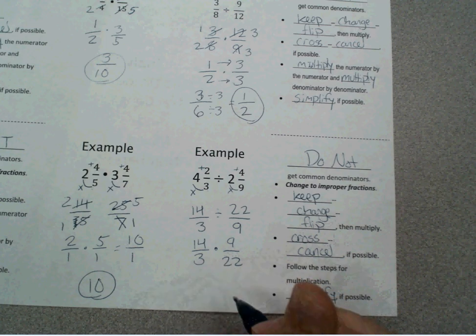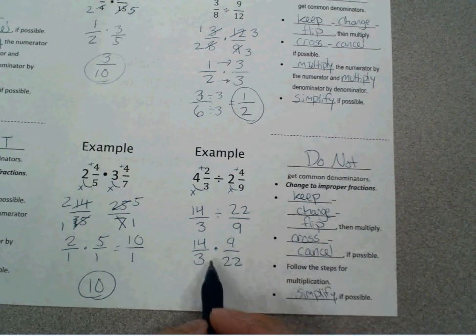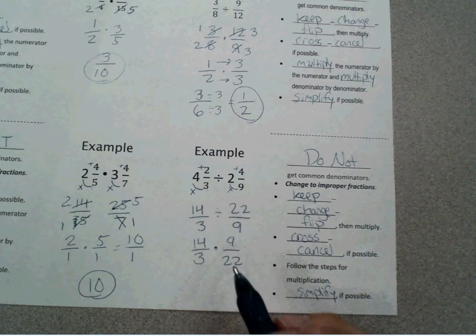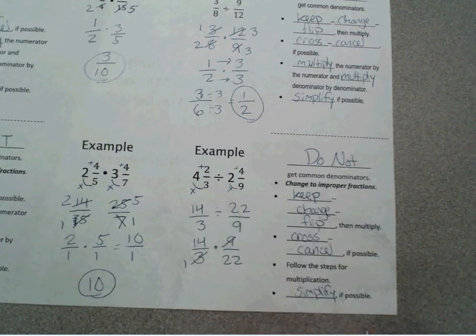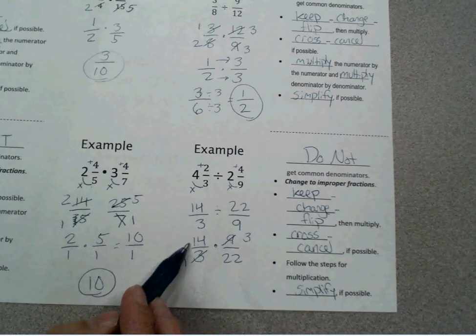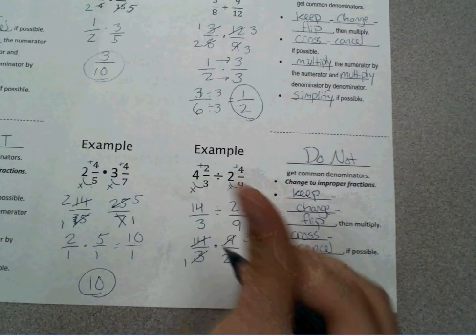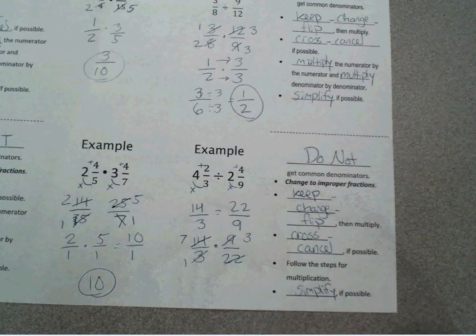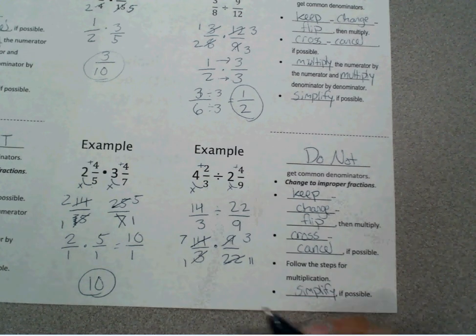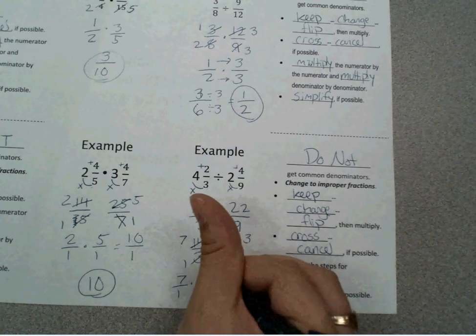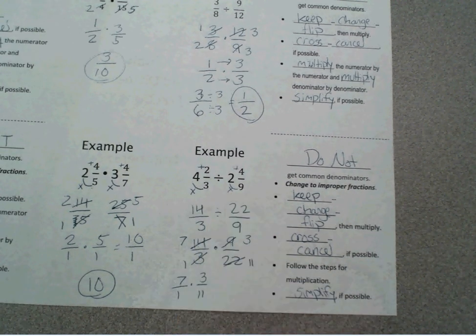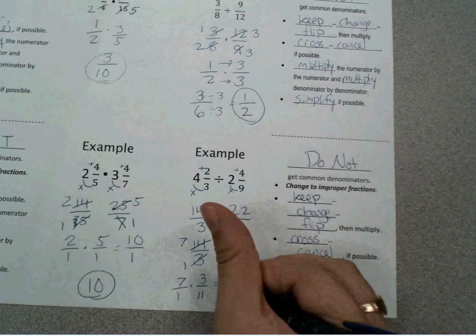So then from there, we're going to cross cancel. 9 and 3 can both go into 3. 3 divided by 3 is 1. 9 divided by 3 is 3. 14 and 22 can both be divided by 2. 14 divided by 2 is 7. 22 divided by 2 is 11. You can rewrite this as 7 over 1 times 3 over 11. And then just multiply straight across. We get 21 over 11.